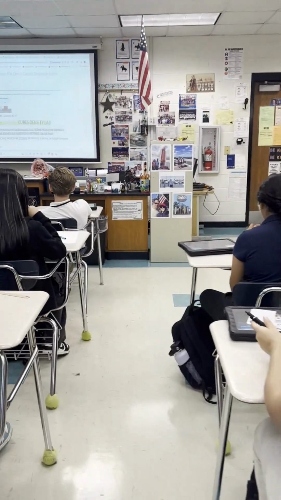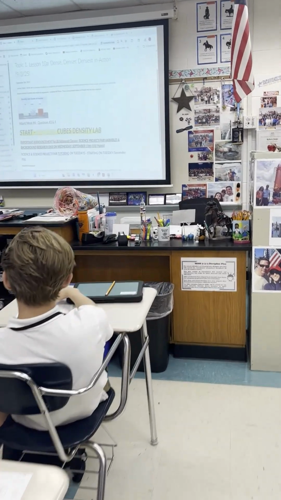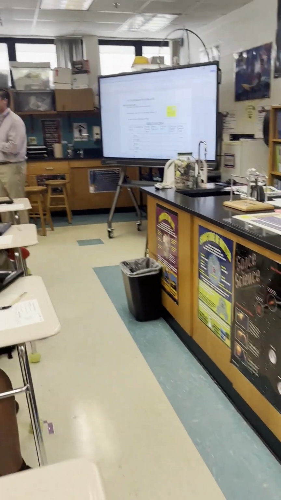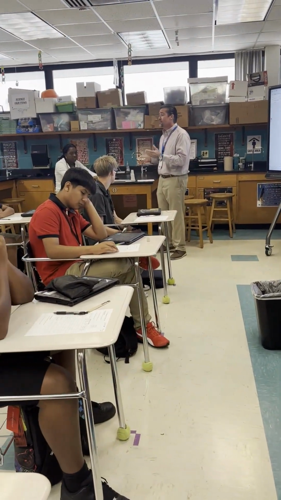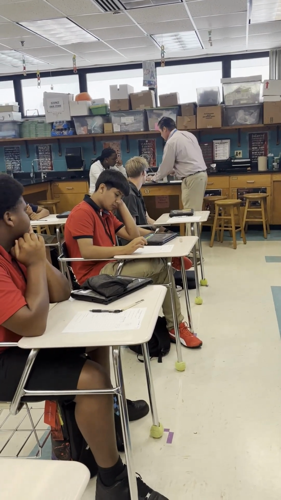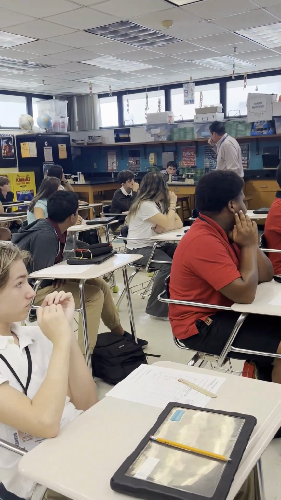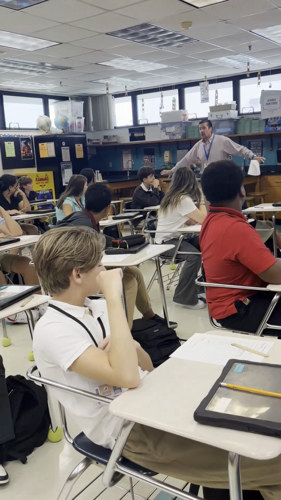So, we have density cubes. Now this lab table has four density cubes, and they have letters. Crucial that you keep the labels on. Please, I don't have time to set this up again, so the labels need to stay on. Then over here we have 5 cubes, okay? And they're all different.